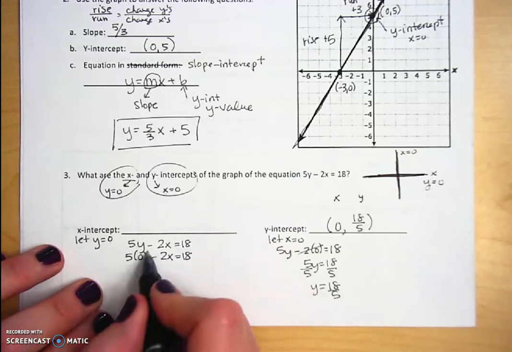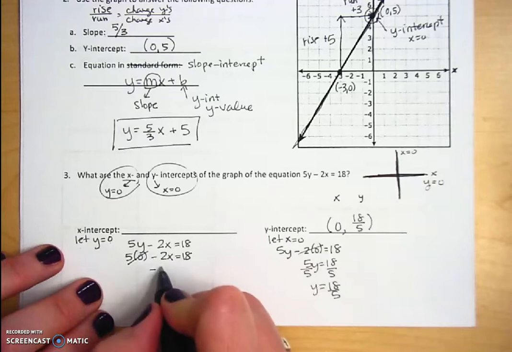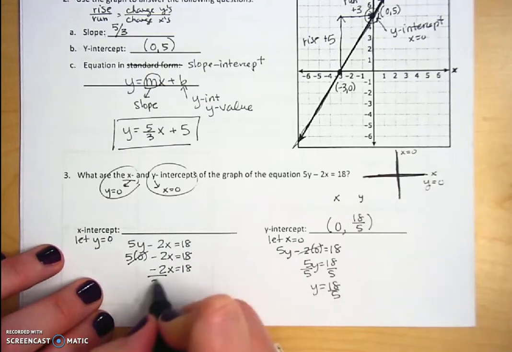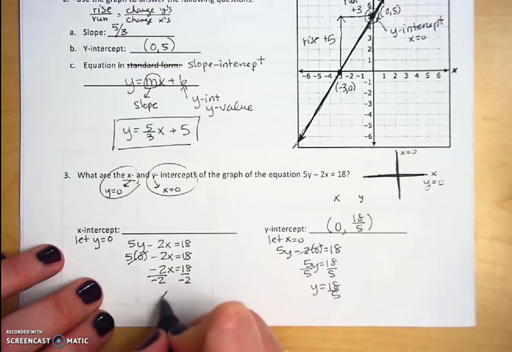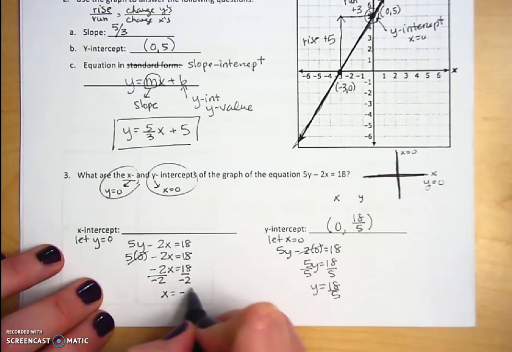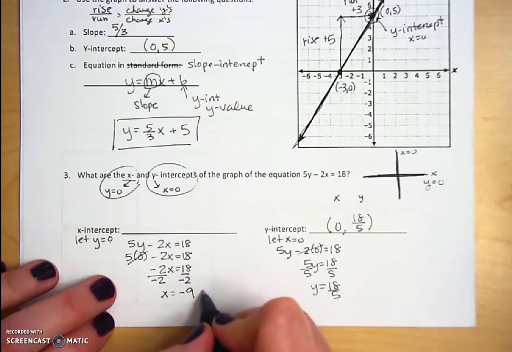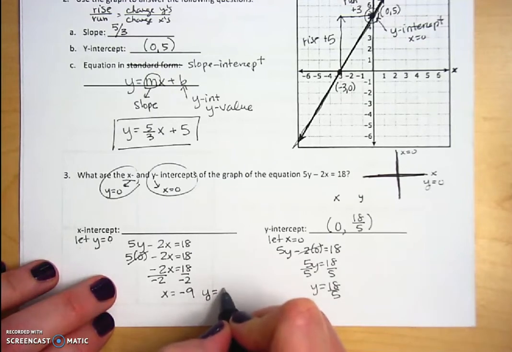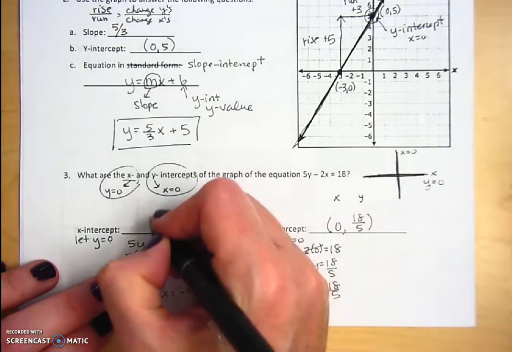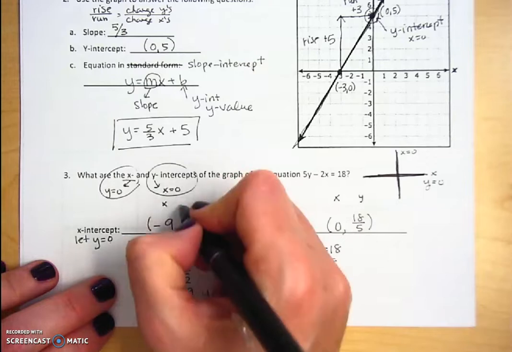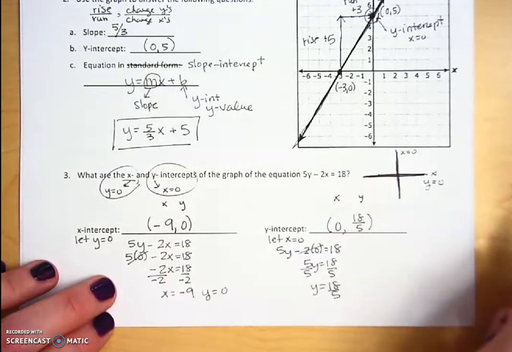So 5 times 0 is nothing. So I'm left with negative 2x equals 18. Divide by negative 2, and x equals negative 9. Okay, x equals negative 9 when y equaled 0. So my point is going to be negative 9 comma 0. That's my x-intercept. That's my x, and that's my y.